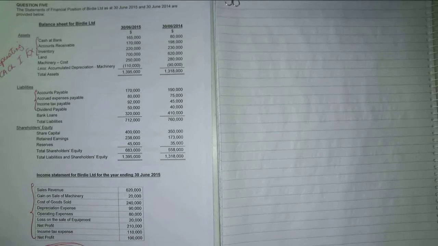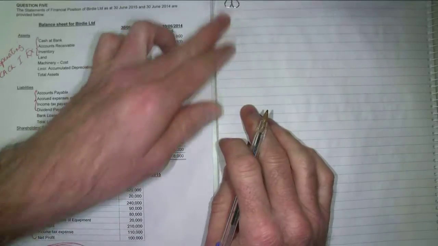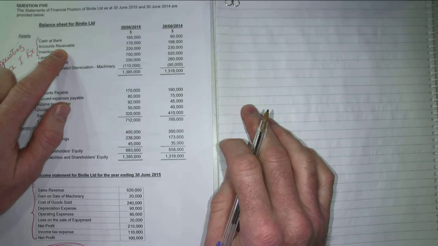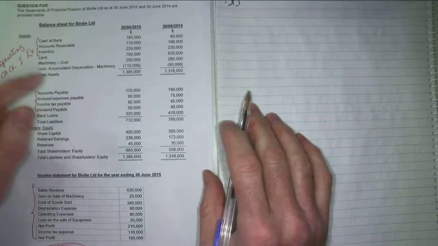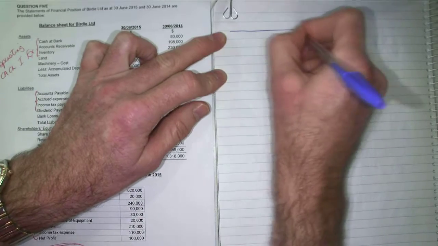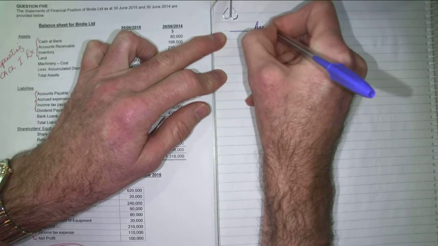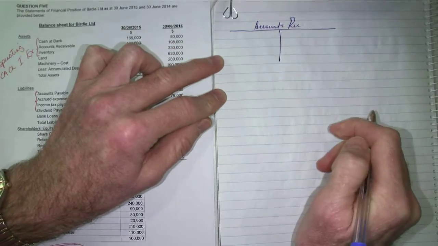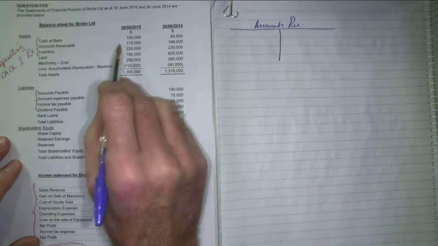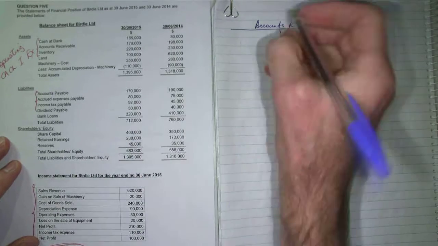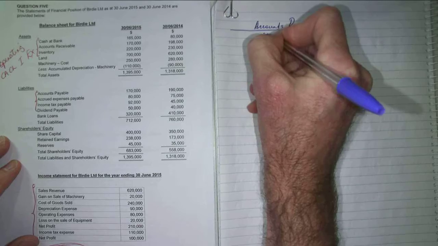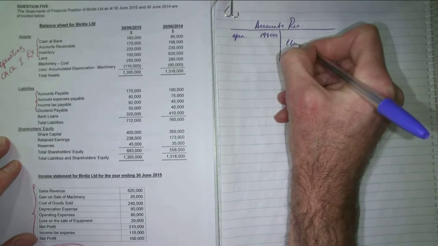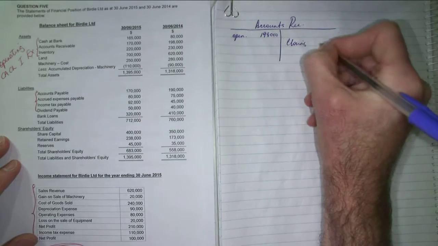So, first thing I want to do is find my cash from my customers, which will be my accounts receivable. So, now, it's back to basics. T accounts. So my accounts receivable, let's have a look at my accounts receivable. Opening balance is 198. That's my opening. And my closing is 170.